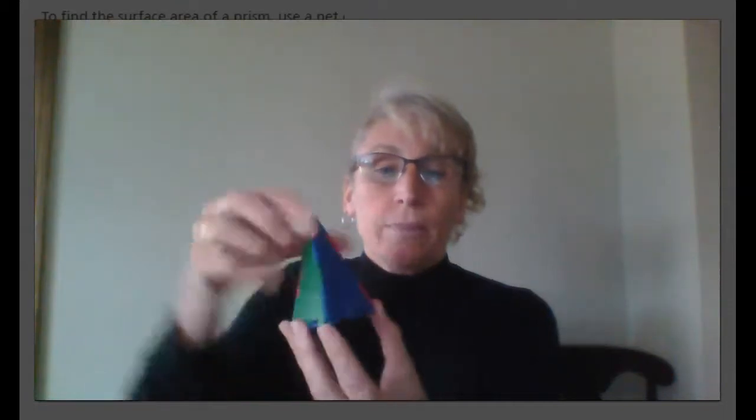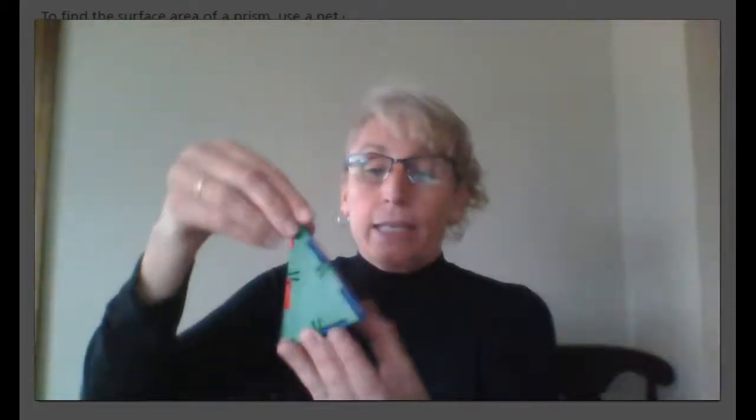This is a pyramid. A pyramid can have any shape at the bottom, but the sides are triangles and they go up to a point. So this happens to be a triangular pyramid. There's a triangle on the bottom, and it comes up to a point. It has three sides. This is a square pyramid, a square on the bottom. The sides come up to a point.